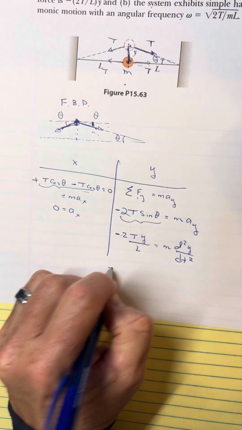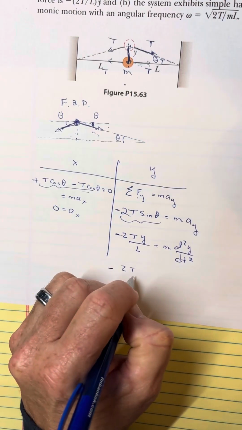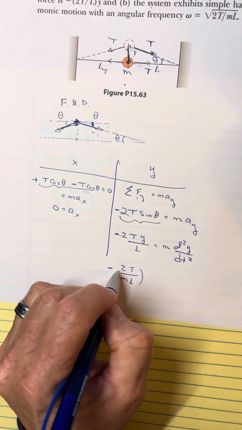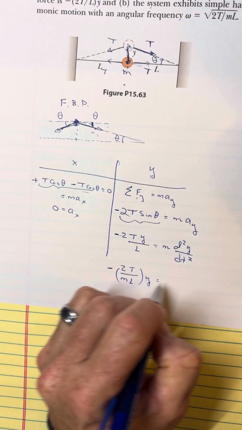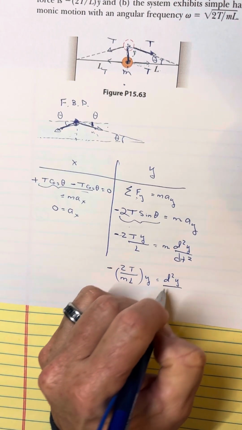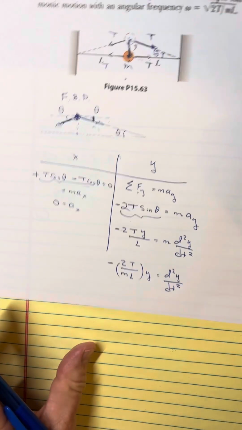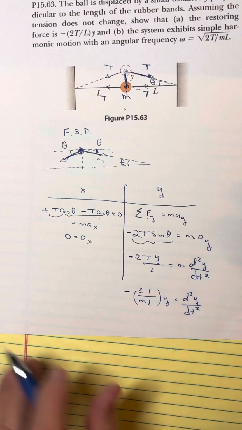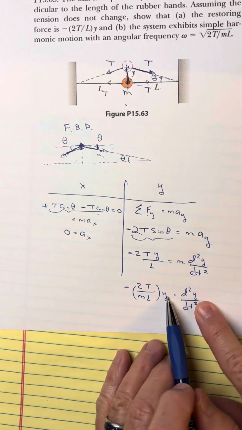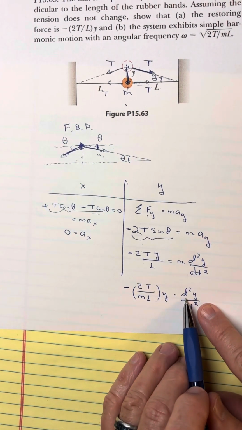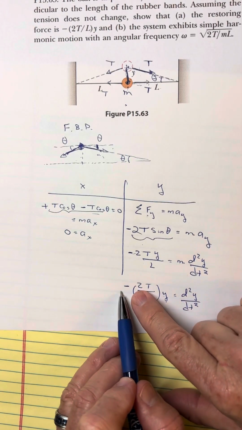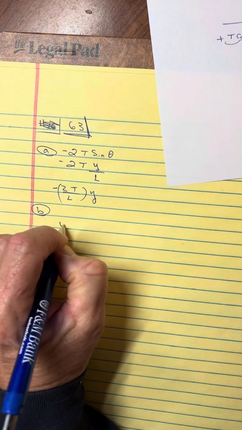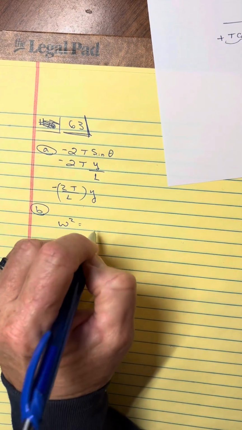And rewriting this as minus 2T over mL, when I bring the m over here, and bringing the y off by itself, we have that magical equation I keep warning you about. Anytime you see that you take the same function's second derivative and you end up with that same function, you end up with a minus sign and something out in front. This stuff out in front is omega squared.